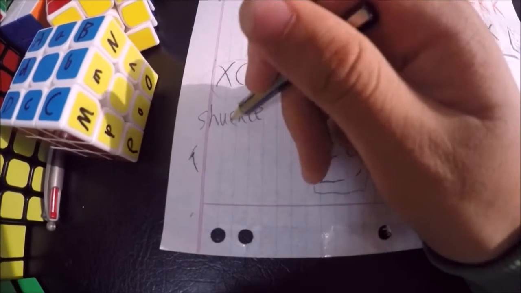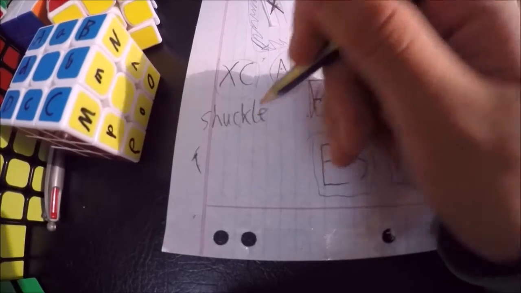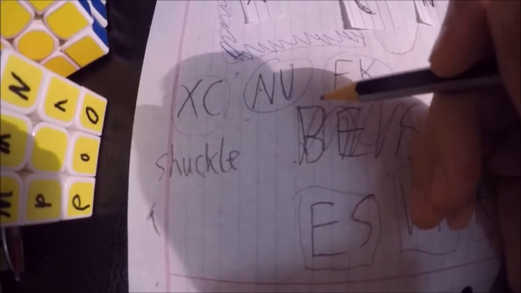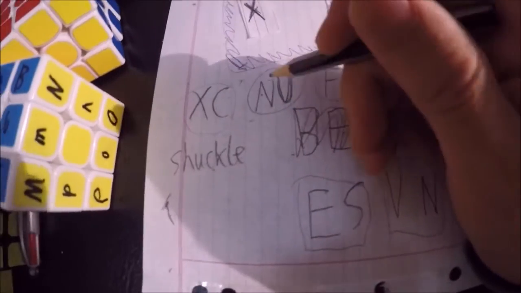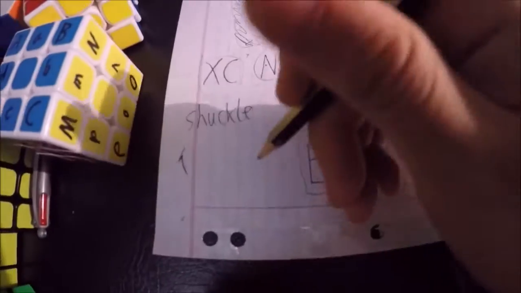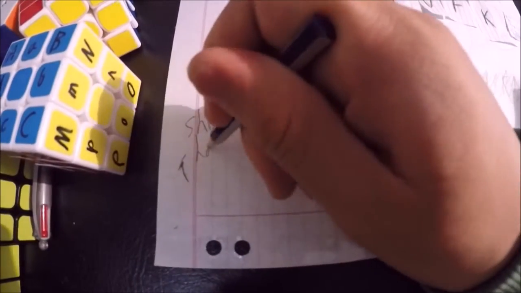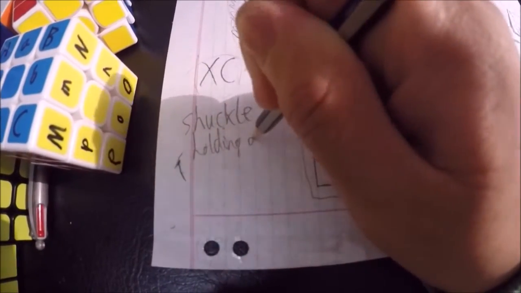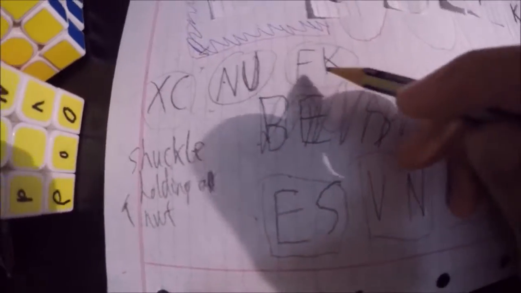Think of the Pokemon, it's like a thing that looks like a turtle almost. Don't bag me if I get that wrong. This is meant to be a U. Yep, U. So NU. I think of the word nuts. So let's think of Shuckle holding a nut. Sorry about my bad handwriting. I'll just draw this later on so you get what I mean.